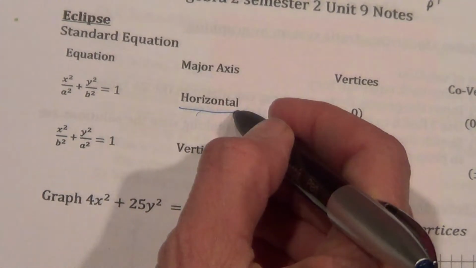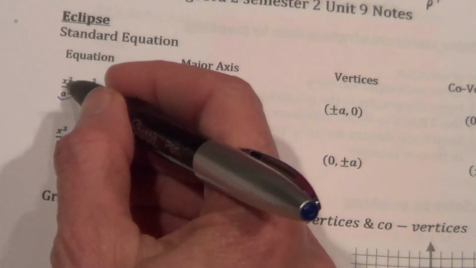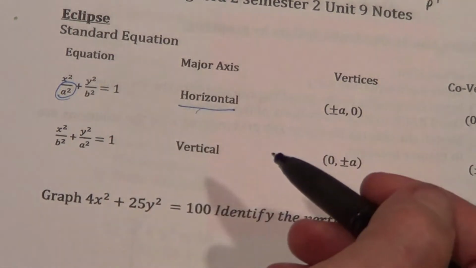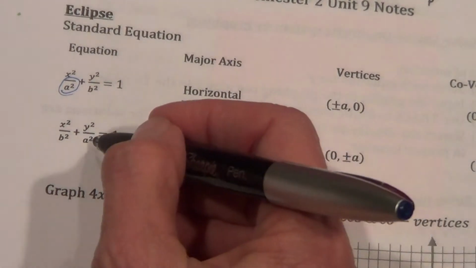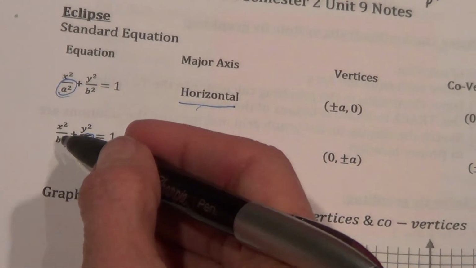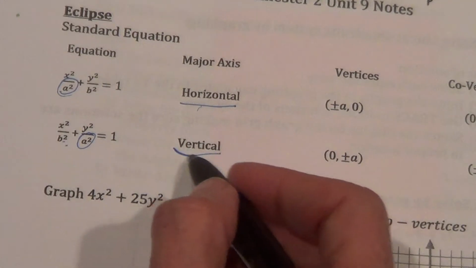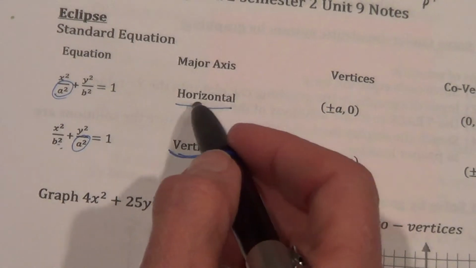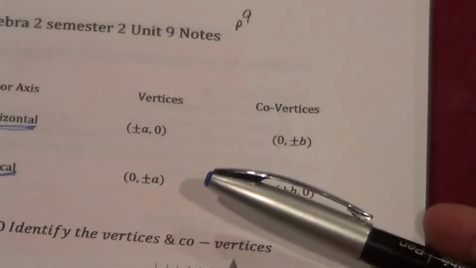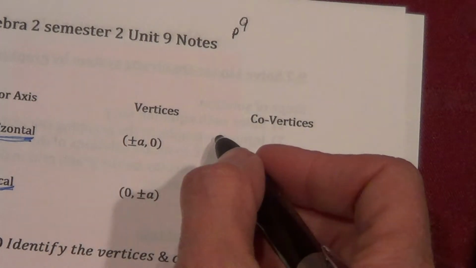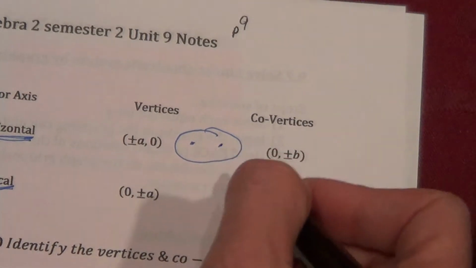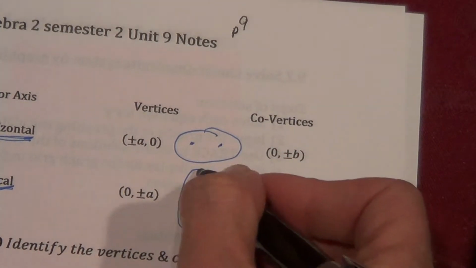If it's horizontal, then this a value will be larger than the b value. If it's vertical, then the larger one, which is the a value, will be underneath the y instead of the x. So if the larger one is underneath the y, it's a vertical ellipse. If it's underneath the x, it's a horizontal. The vertices inside of the ellipse, there's 2. It would be like this, or like this.